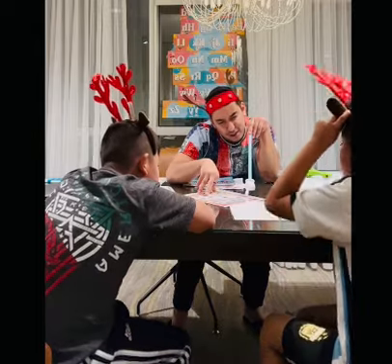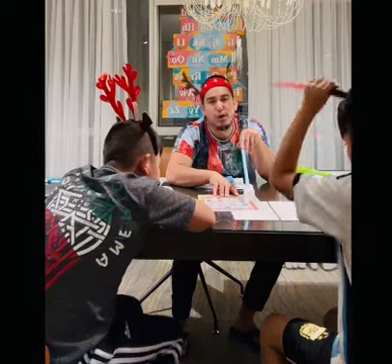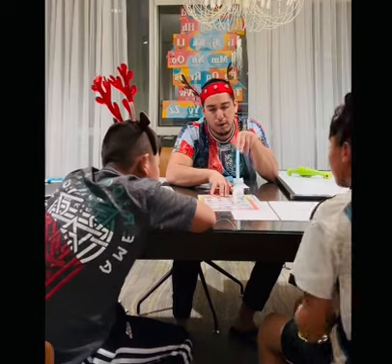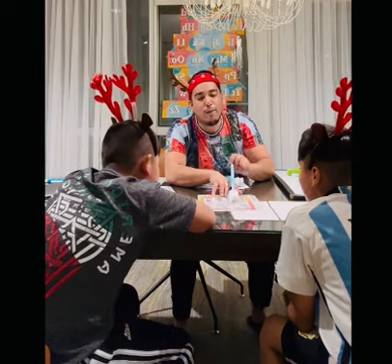What is this? Quilt, rabbit. That's a rabbit? Yeah.